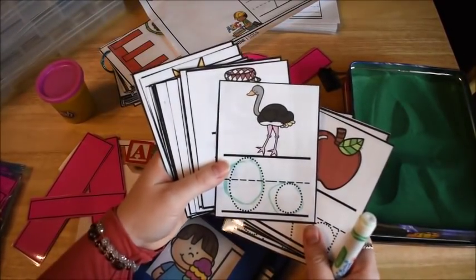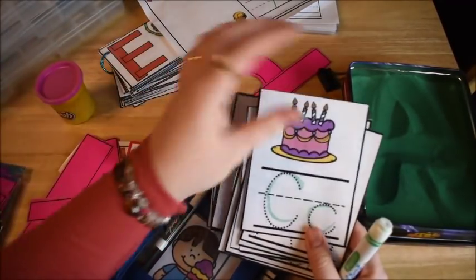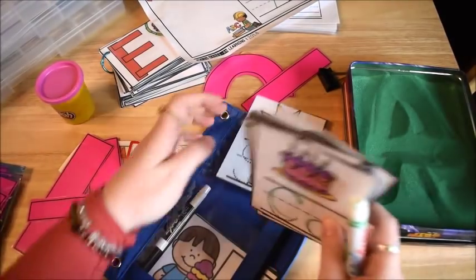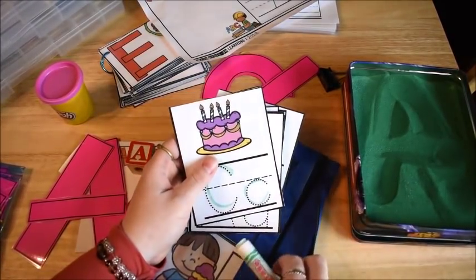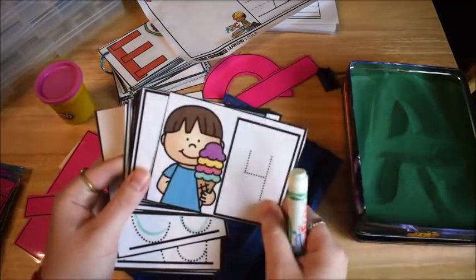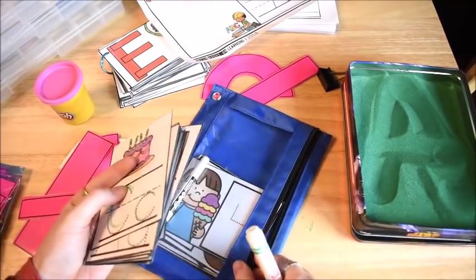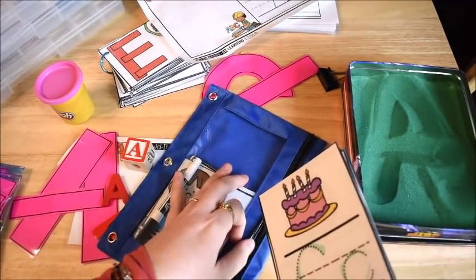So we do this all the time. You can see here's one that we did with O that we didn't erase. Here's a C that we did that we didn't erase. So we use these all the time. I also have number ones in here as well because we do practice tracing our numbers too. But anyways, I keep them in this little pencil case, I guess you could call it.